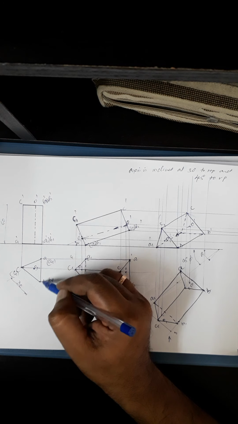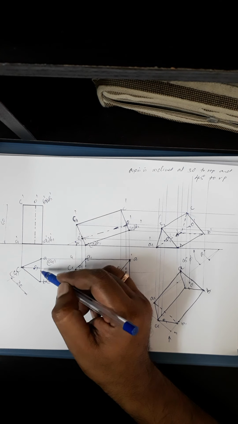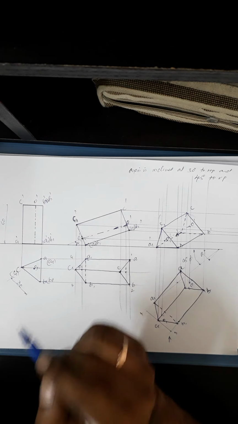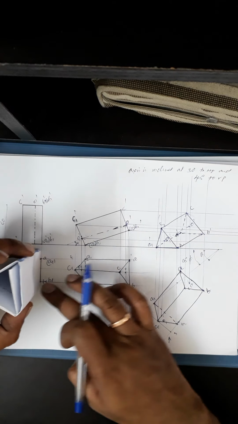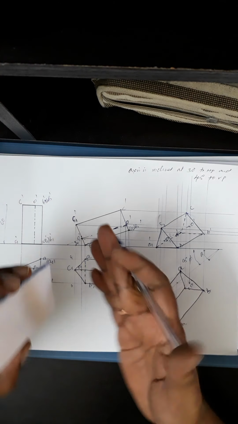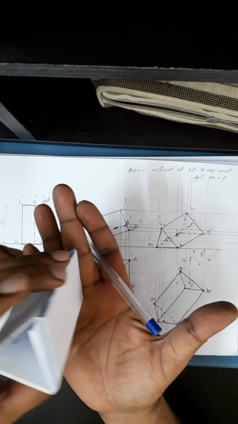So I have to make that edge perpendicular to the XY line, so that when I bend towards the right, it should rest on that edge. Okay? So I have to keep it in this way. When I turn towards the right, it should rest on that edge. See? It is going to rest on this edge when I turn. Okay?